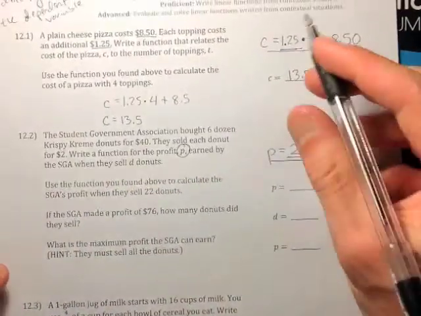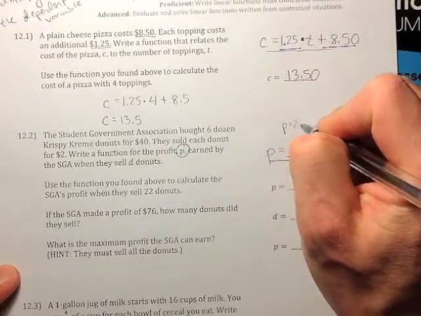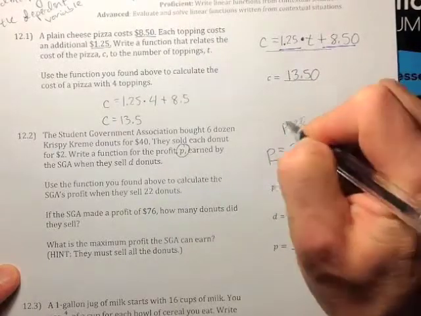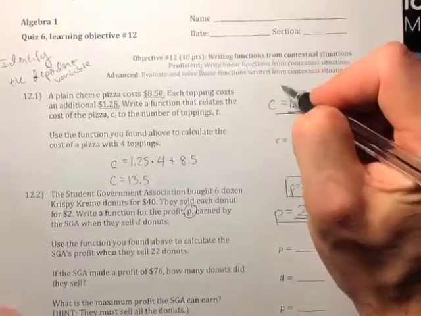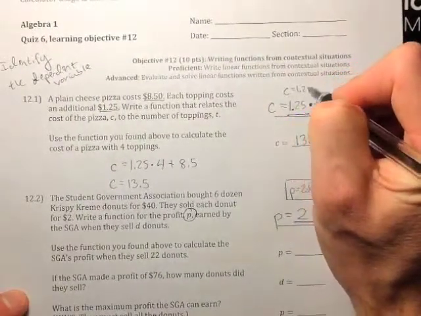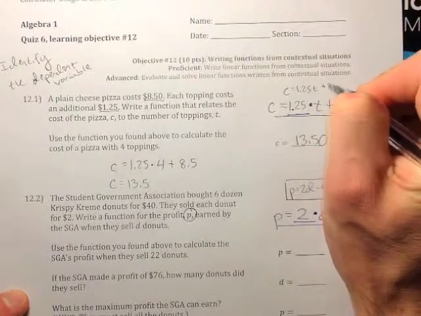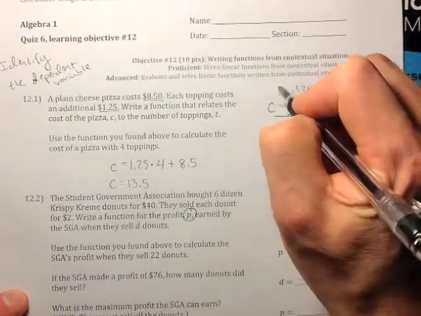So we're going to subtract 40 from the 2D. Okay? So let me write out what this would look like. P equals 2D minus 40. That is our function right there, just like C equals 1.25T plus 8.5 was our function up here.